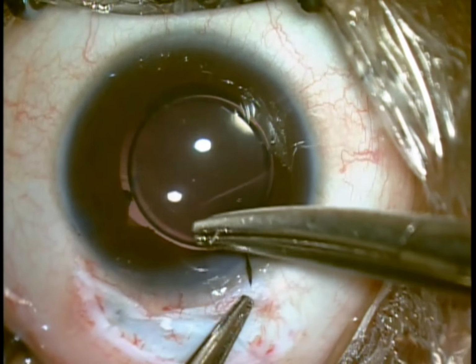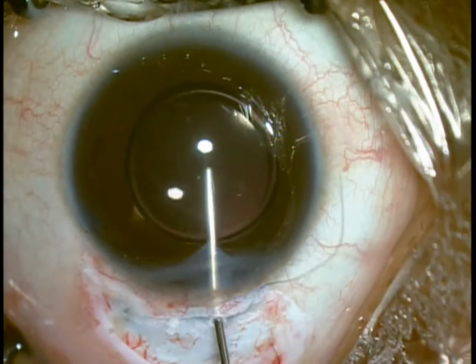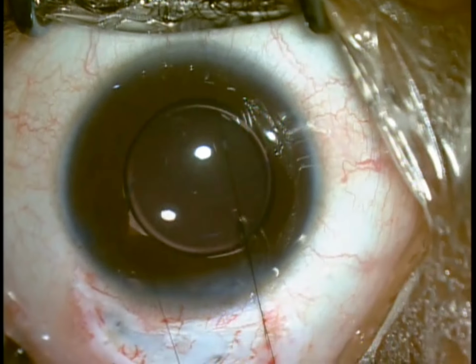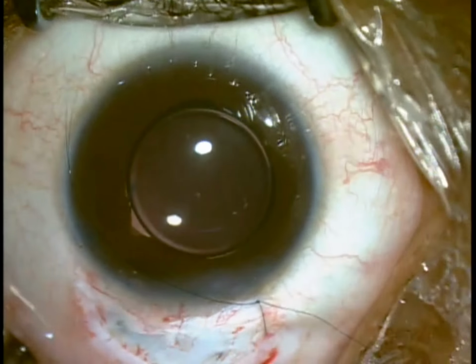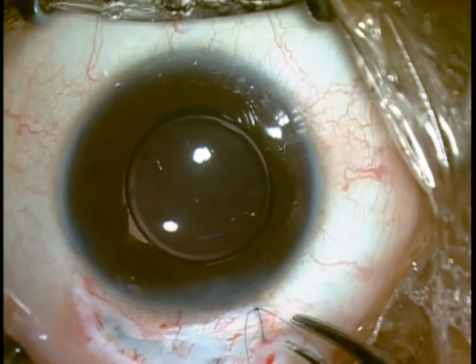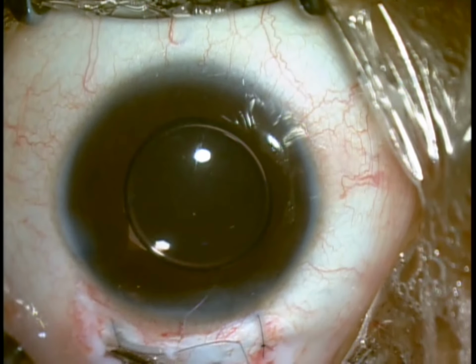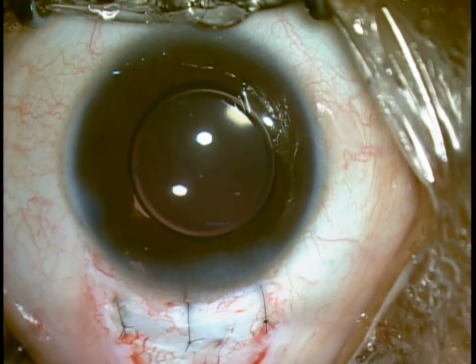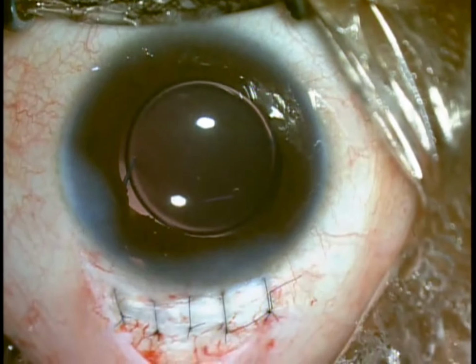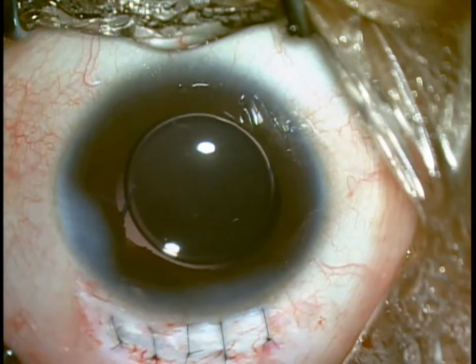Section closed with nylon 10-0 sutures, 5 sutures applied. Conjunctival closure done and eye patched.